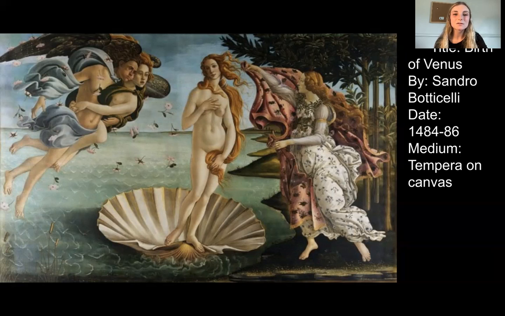This is mainly seen on Venus's body and the flowing garments of other figures. Venus's head is facing to the left in contrast with the movement of the rest of the painting. The waves of the sea and plants in the background give the painting a sense of limited depth.